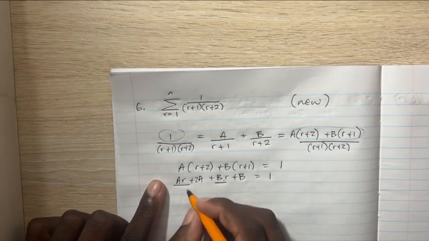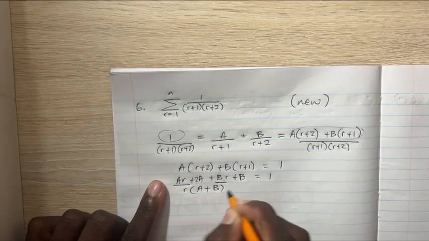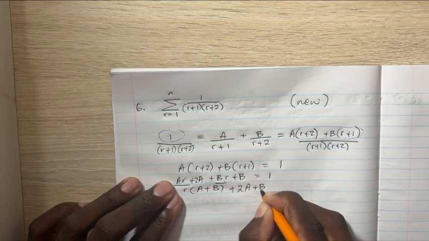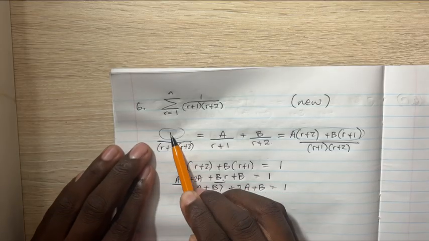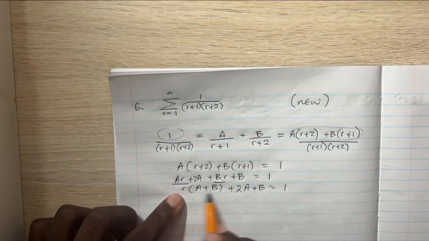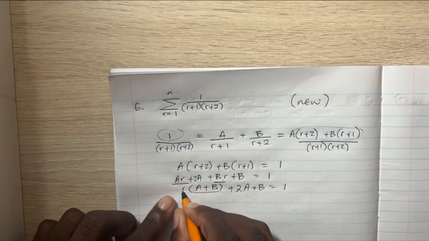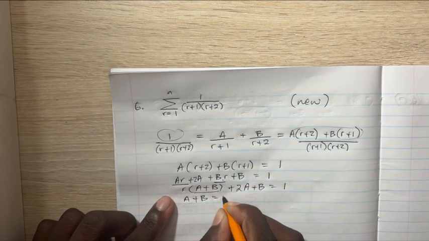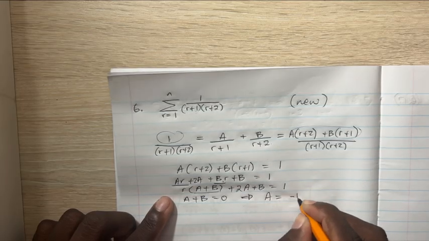Group these guys, take out the r. So you have r into a plus b, plus 2a plus b equals 1. We don't have an r here. That means we shouldn't have an r here. That means these need to be 0 to cancel out this r. So a plus b equals 0, which means a is equal to minus b.